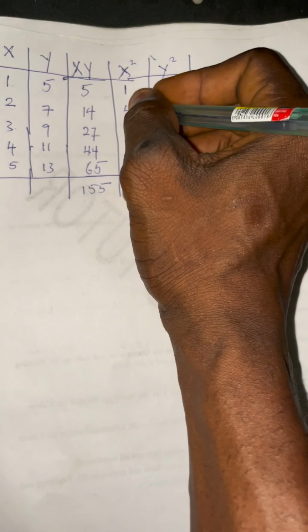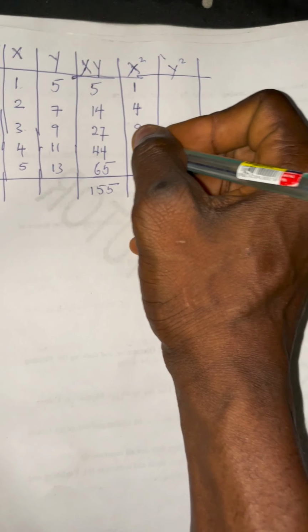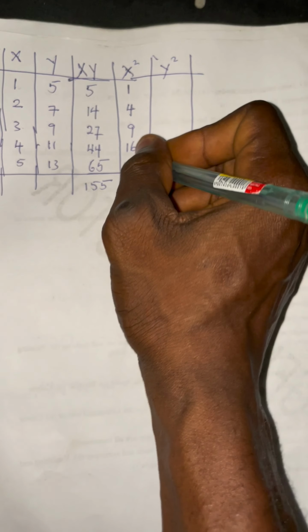Then let us see what is x squared and what is y squared. Now the x squared: 1 square will be 1, 2 square will be 4, 3 square will be 9, 4 square will be 16, and 5 square will be 25. Now if you sum them together, we have 1 plus 4 plus 9 plus 16 plus 25 to give us 55. So this is 55.